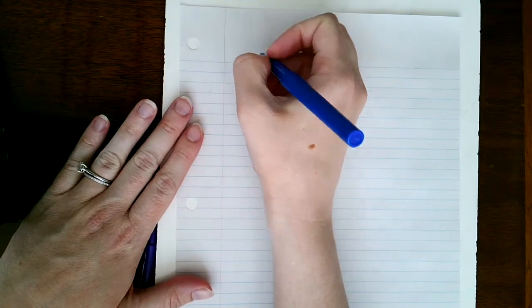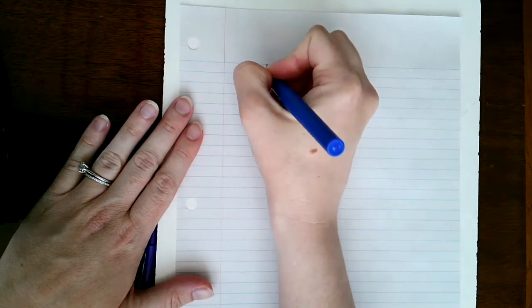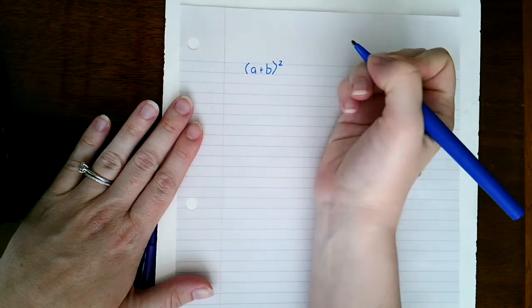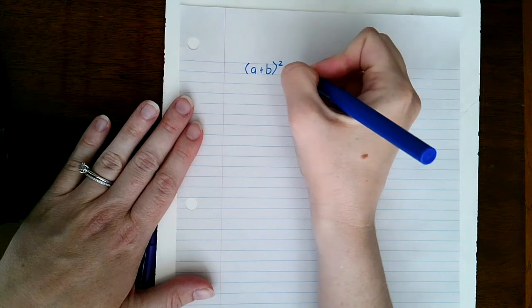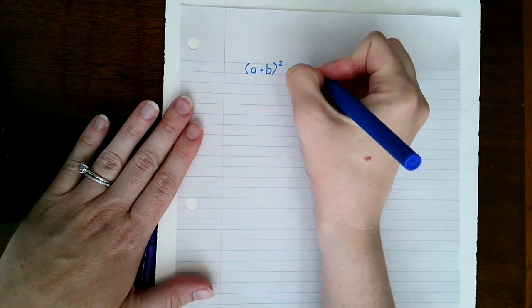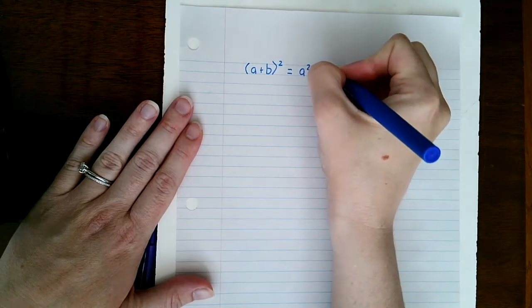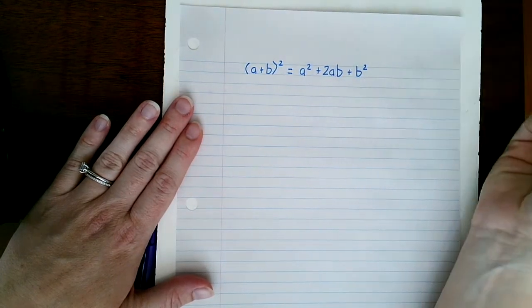So here we go. The next set of special binomials are going to follow this type of pattern of a plus b squared. If we see something like this, we know that we're always going to get a product of a squared plus 2ab plus b squared.